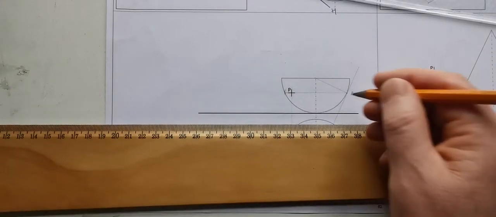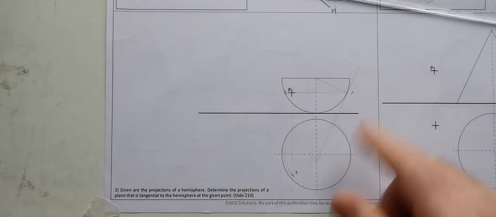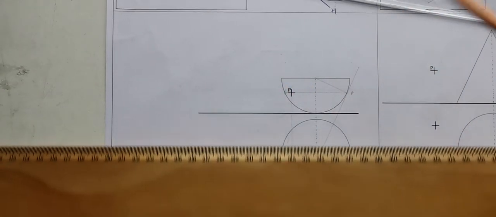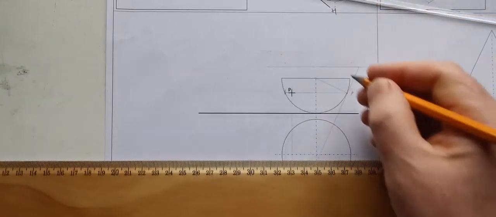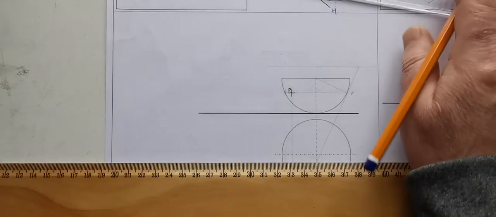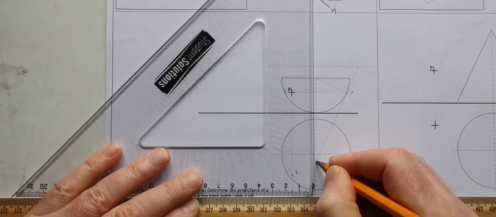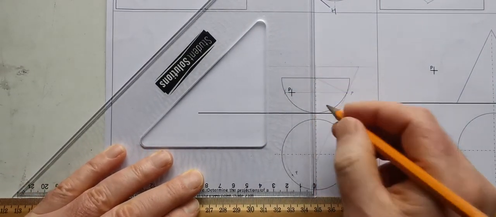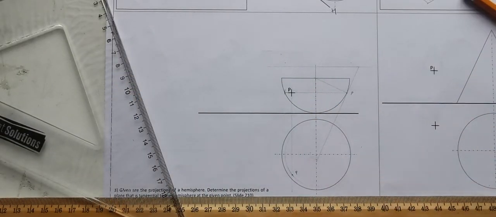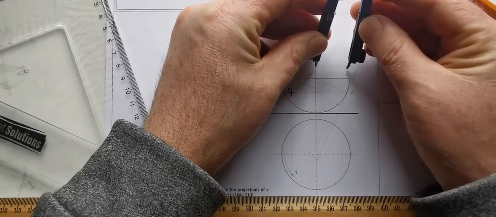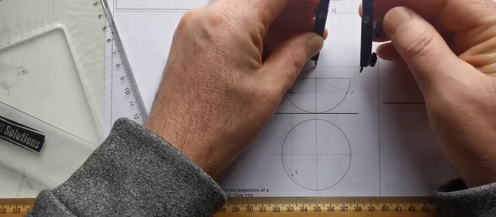Does it matter what height I make this cone? It doesn't really. I'm going to make it a small bit higher, just because I don't want to confuse people with the top of the hemisphere here as well. So this upside down cone, I'll just measure how far the base is here.